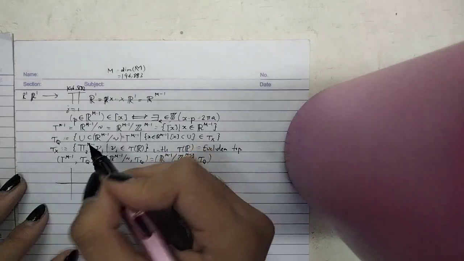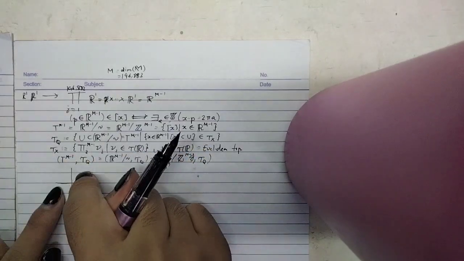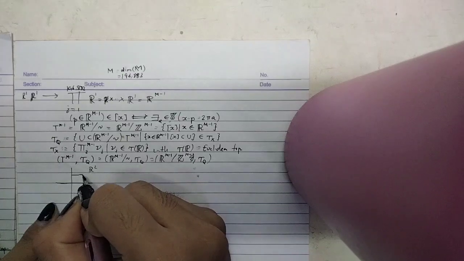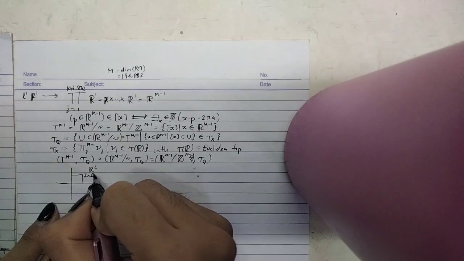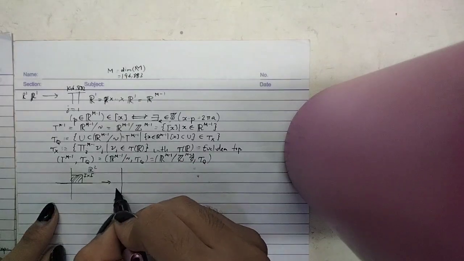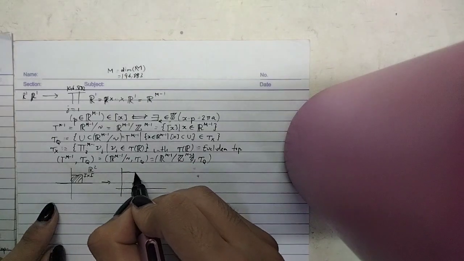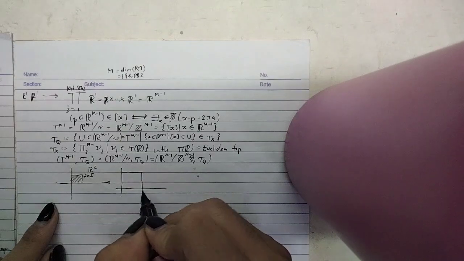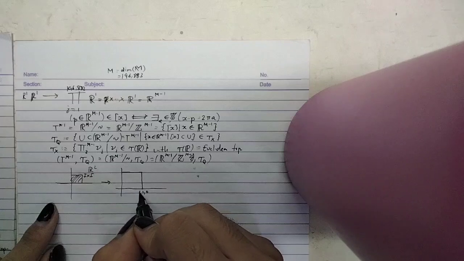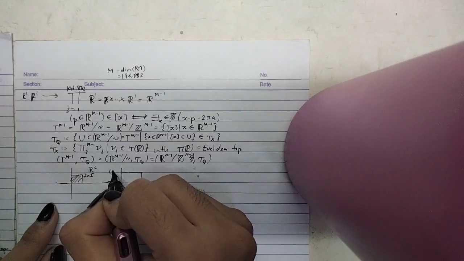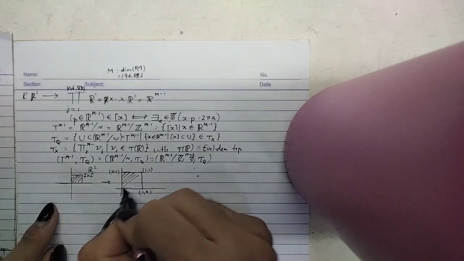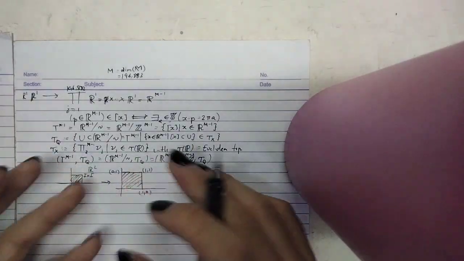Okay, so I'm going to pick a certain section of R2. So this is R2, and that section is I cross I. And then if we zoom in, we get this picture. So we have 1, 0, and we have 0, 1, this 1, 1, and we're going to consider this rectangle here.